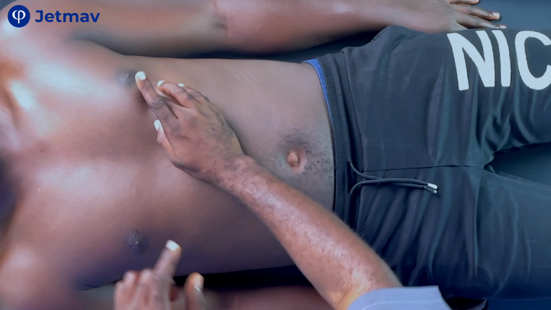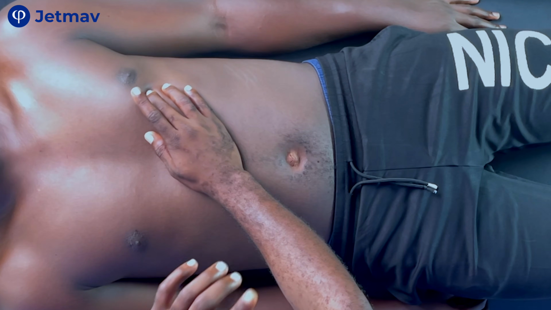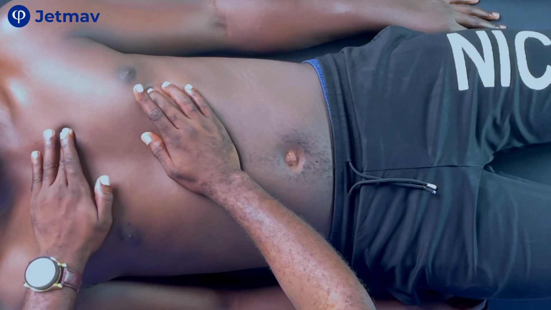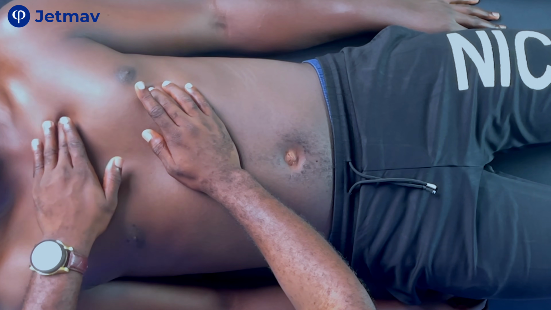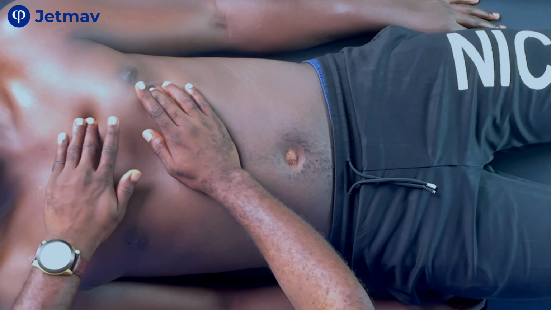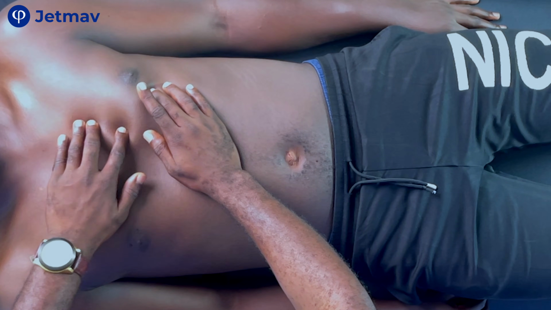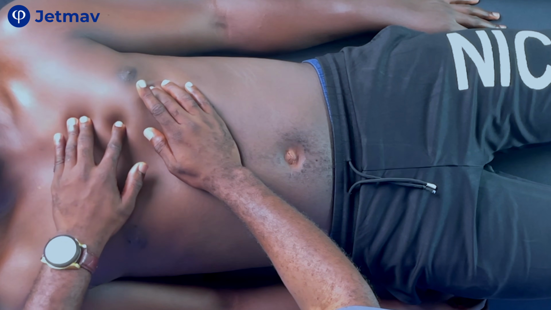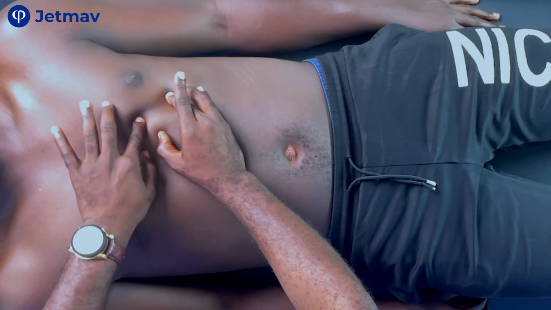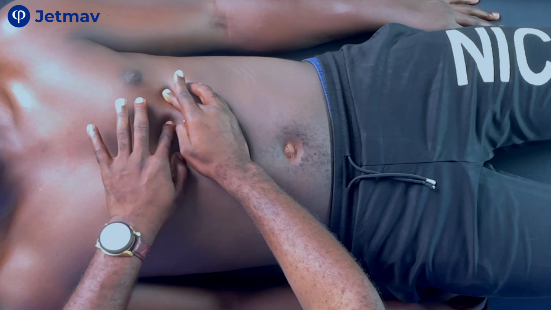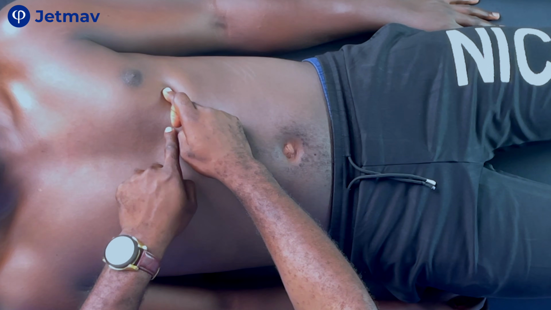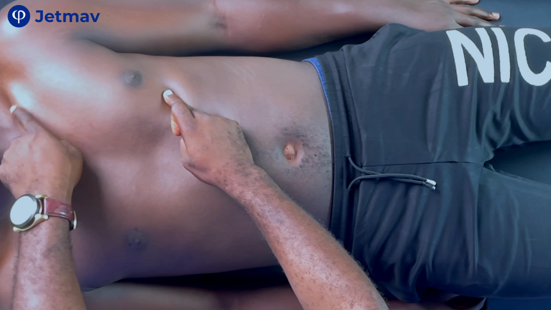After locating the apex beat, the next thing you do is locate the angle of Louis. When you locate the angle of Louis here, moving left laterally to it, you find the second rib. Downwards, you find the second intercostal space. Then moving downwards again, you find the third intercostal space. Moving downward again, you find the fourth intercostal space. Then moving downward again, you find the fifth intercostal space. If you look at where my finger is, you see that it is at the fifth intercostal space, mid-clavicular line.